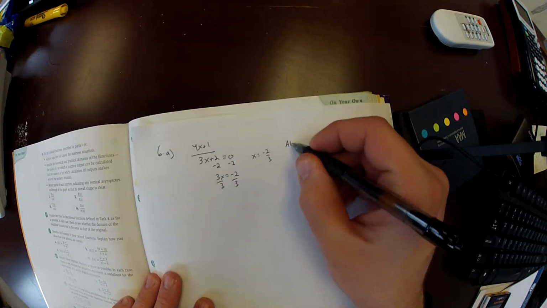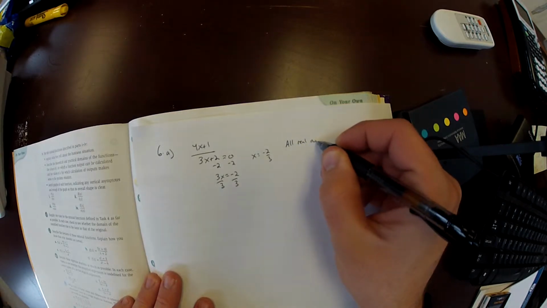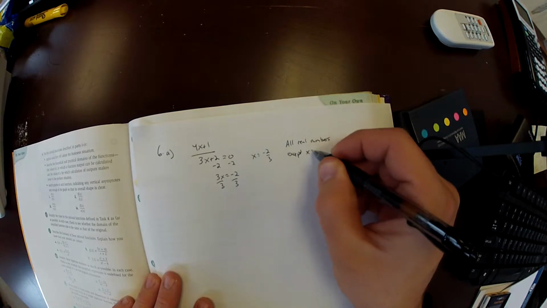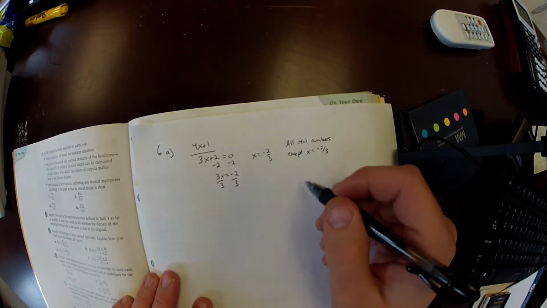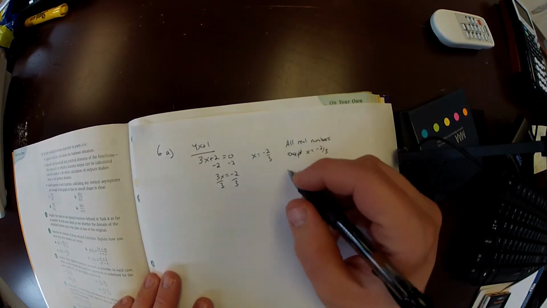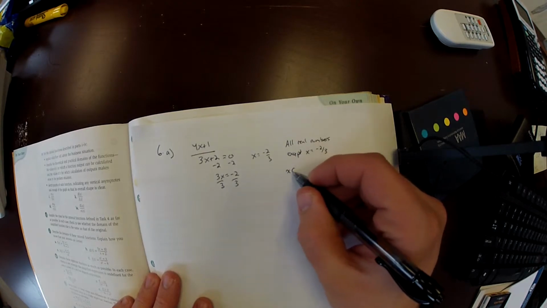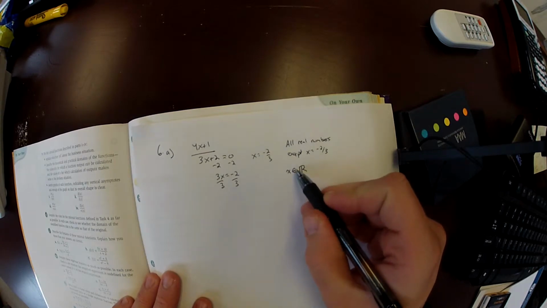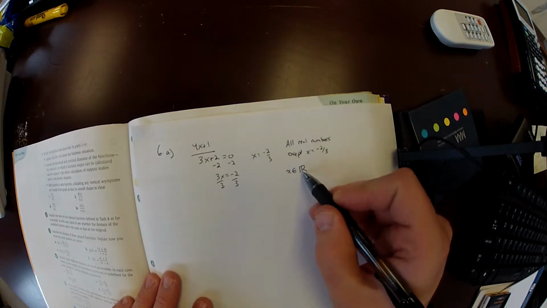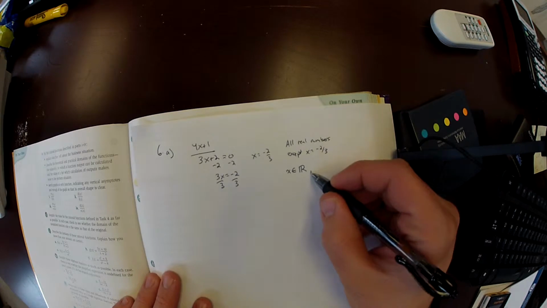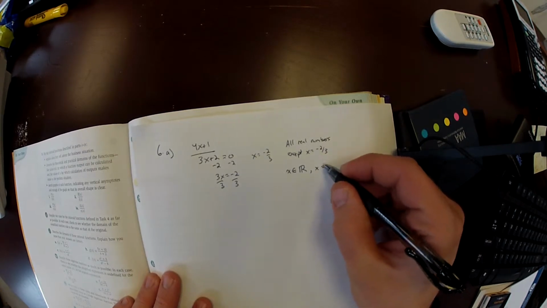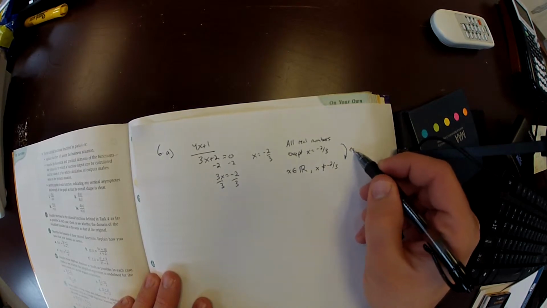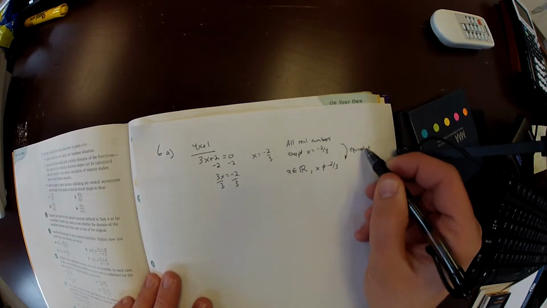So we could write that out: all real numbers except x equals negative 2/3. I'm going to teach you another way to write this. You can write x is an element of the real numbers. This little e right here means element of. R, this capital R with the second line, is real numbers. And then you put x, comma, x cannot equal negative 2/3. These are equivalent to each other. So you're welcome to use that trick if you want to.